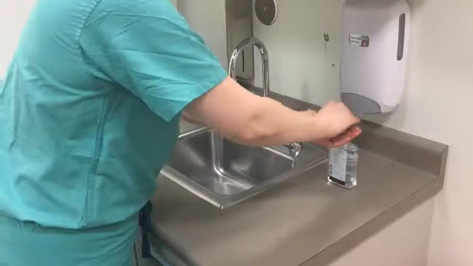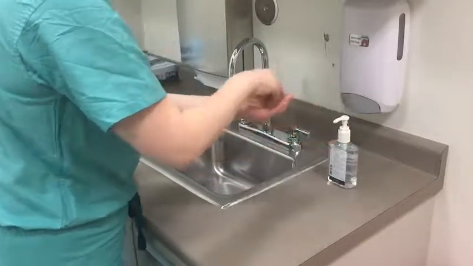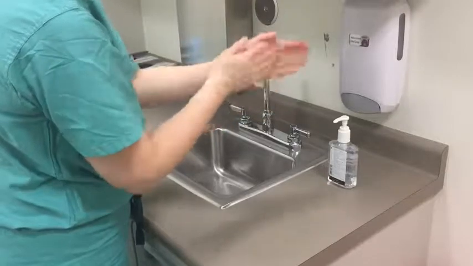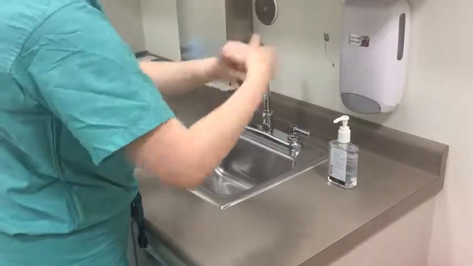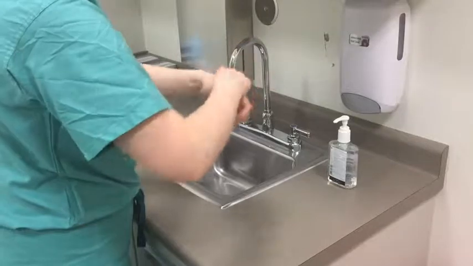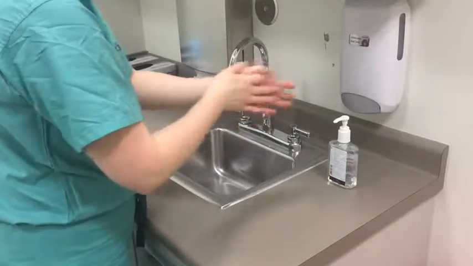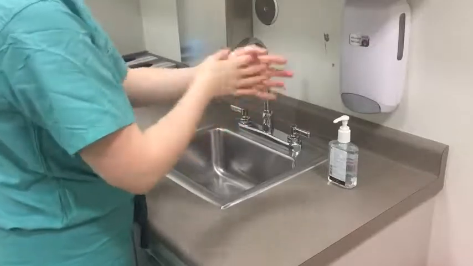If your hands are not soiled, you can use an alcohol-based gel instead of washing your hands with soap and water. The technique is shown in this video. Be sure to spread the alcohol-based gel on the surfaces of both your hands across all of your fingers, paying particular attention to your thumbs. Spread the gel until all of it dries.